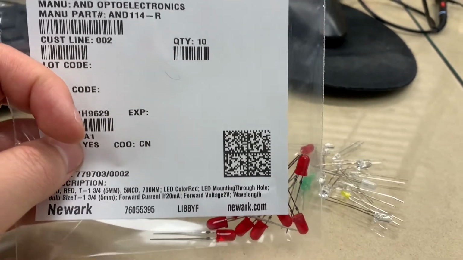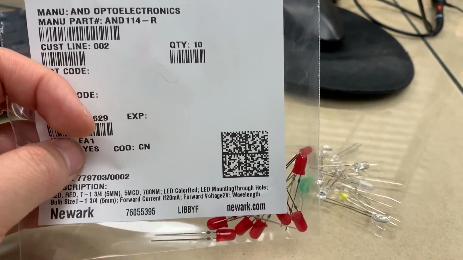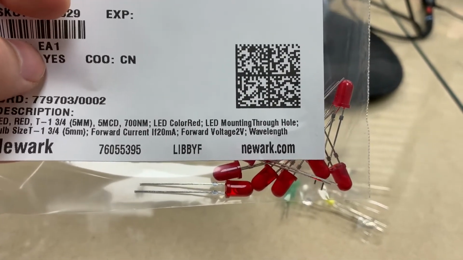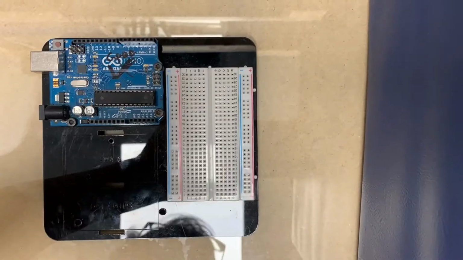So I have this order. It just came in today. So let's build a circuit and try out and see if it will work.